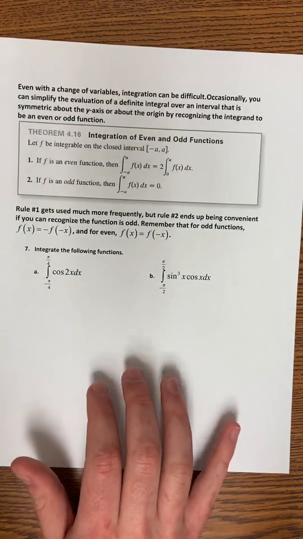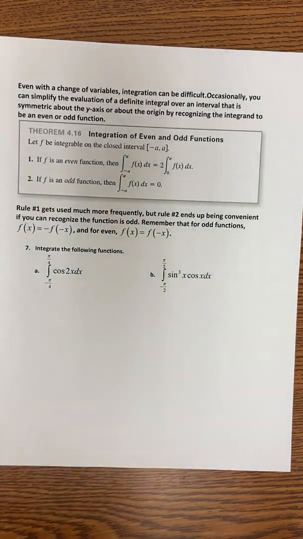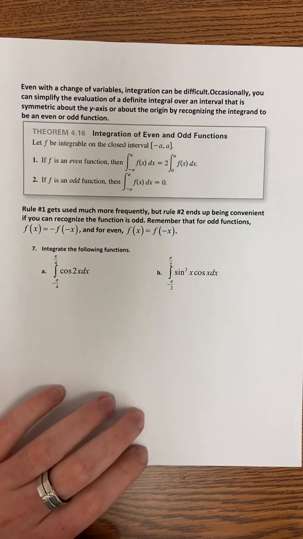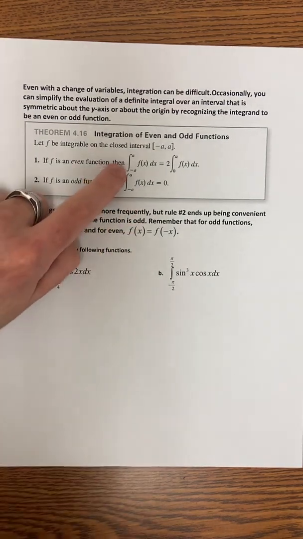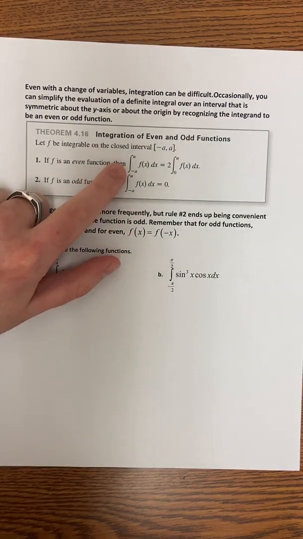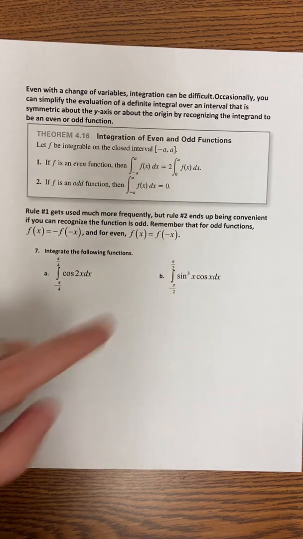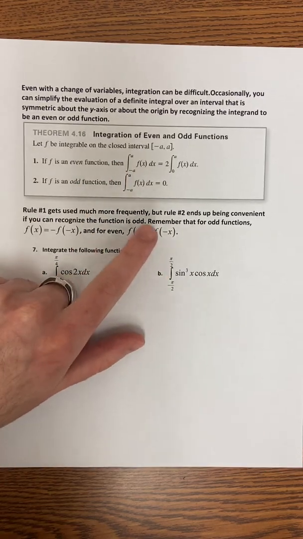One last thing from this section that is somewhat important is that integration can occasionally be difficult, and sometimes you can simplify the evaluation of a definite integral over an interval, particularly if there's a level of symmetry about the y-axis, particularly if your functions are even or odd. Now, the things we know about even functions is they are the same on the left and the right side of the y-axis because f of x equals f of negative x.